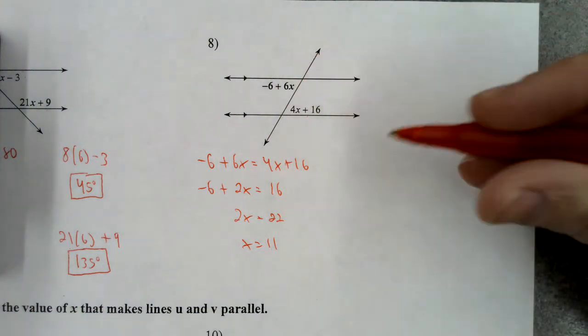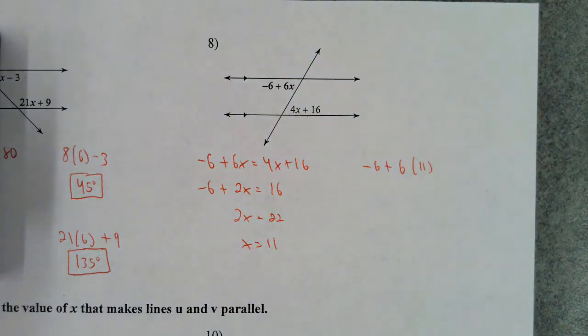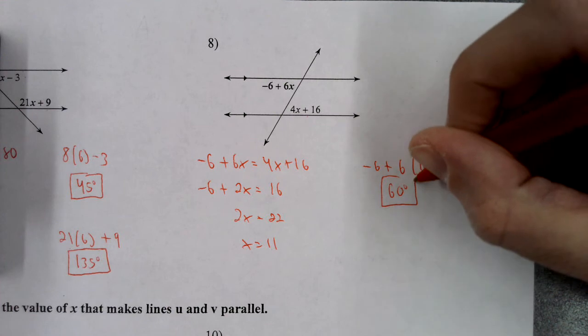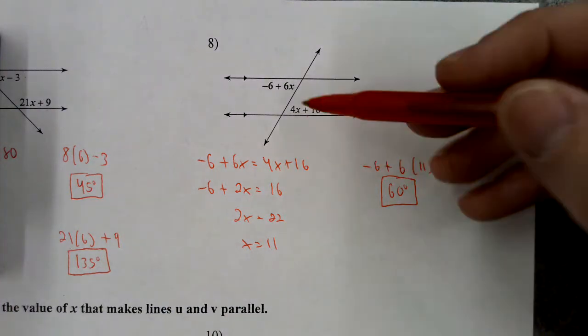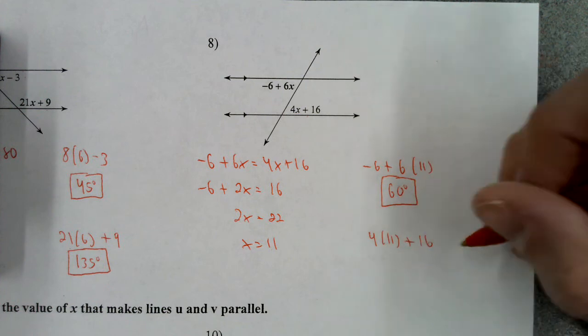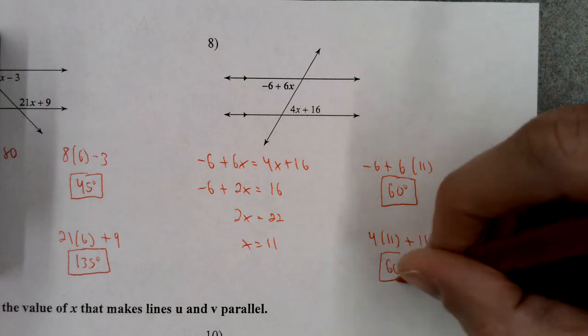Now let's find each angle. The first angle, negative 6 plus 6 times 11, will be negative 6 plus 66 is 60 degrees. And for the second angle, 4 times x, which is 4 times 11, plus 16. So 44 plus 16 gives you 60 degrees.